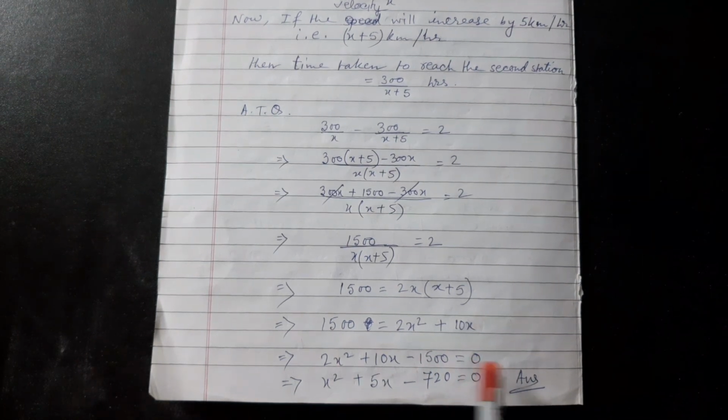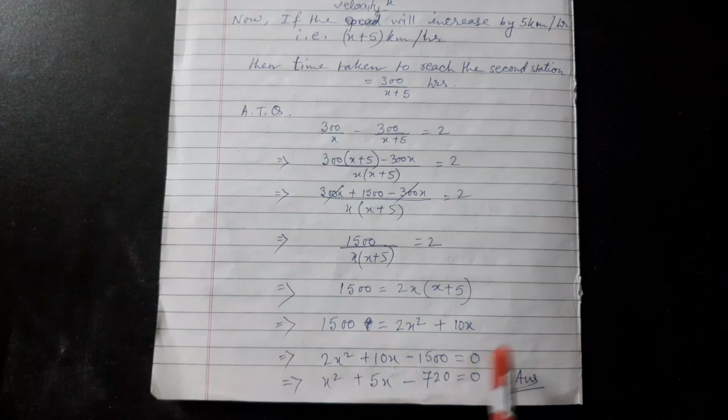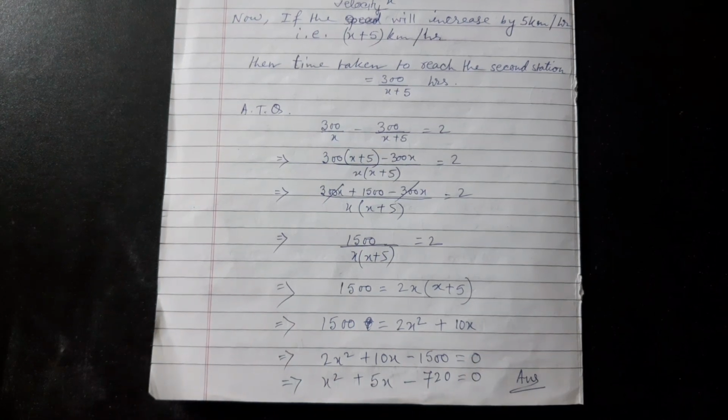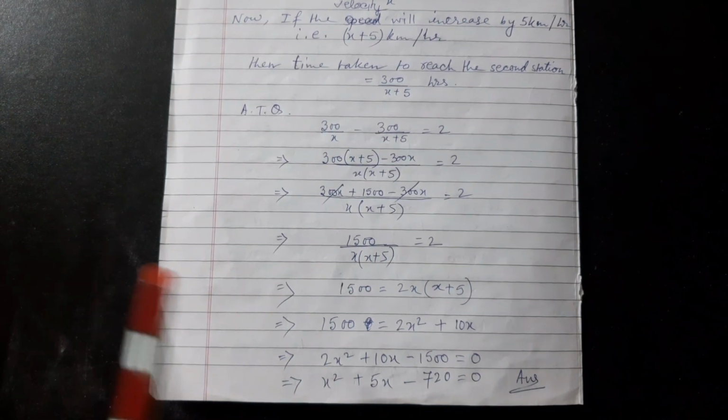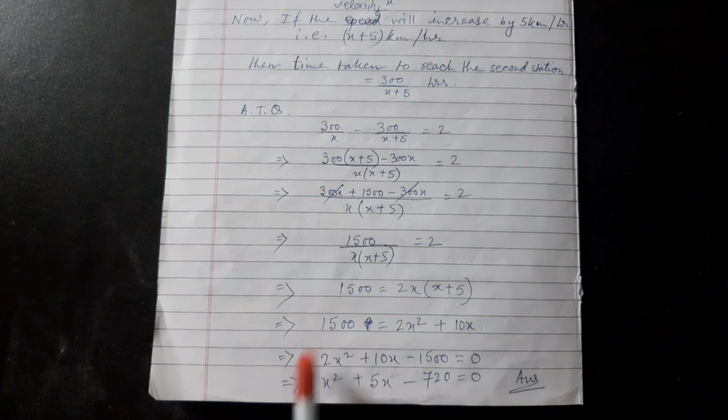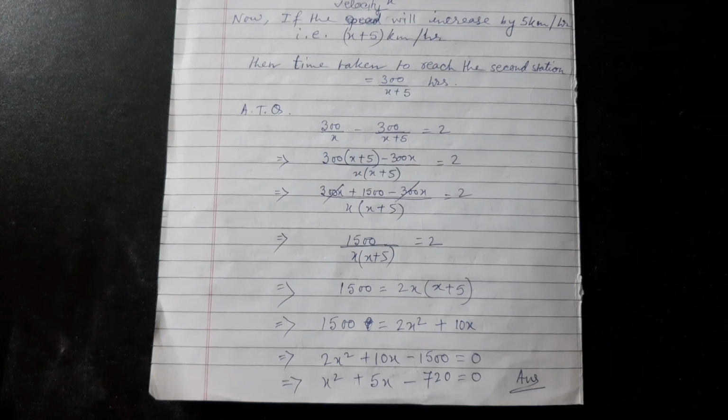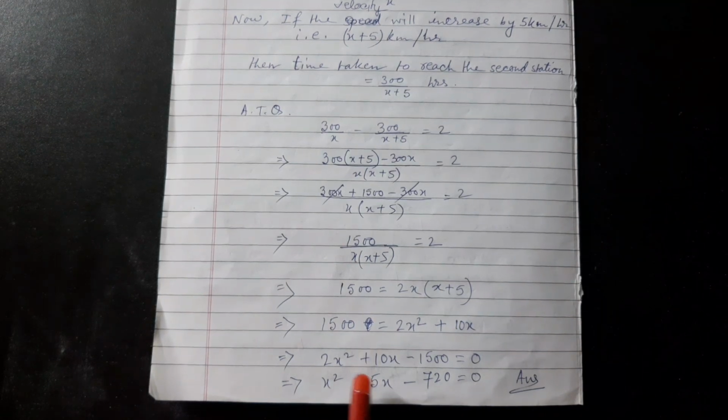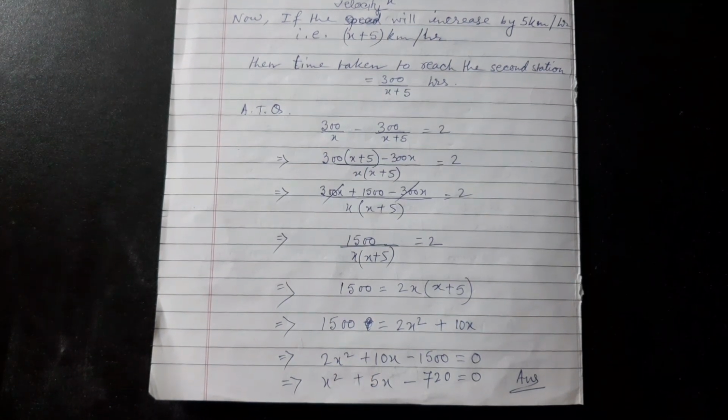Now, here 2 is the common factor of all these even numbers. So, we remove 2 as common factor, and finally we will get x square plus 5x minus 720 equal to 0. This is the required quadratic equation.